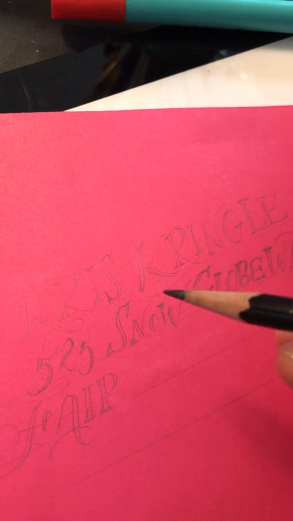serif font. And the great thing about each address that you'll letter is that you can sort of play with the layout because no address is the same. So you can kind of curl things in or lay them out so it all sort of comes together.